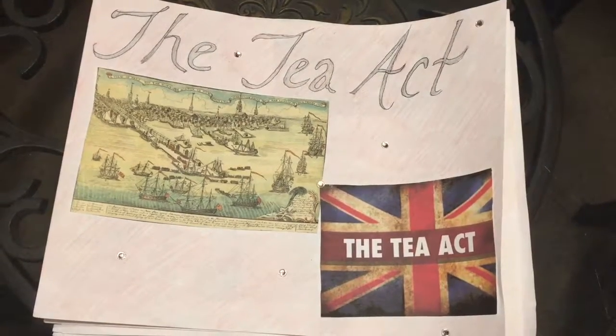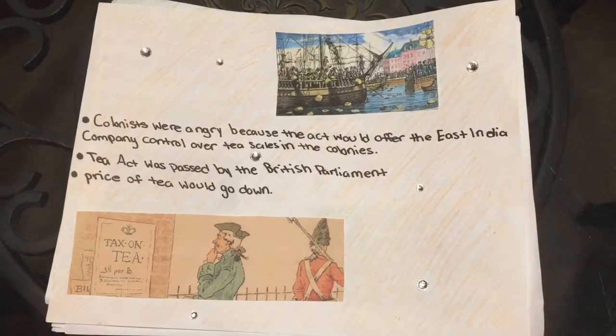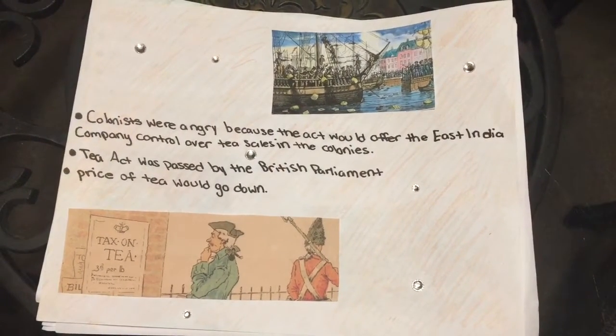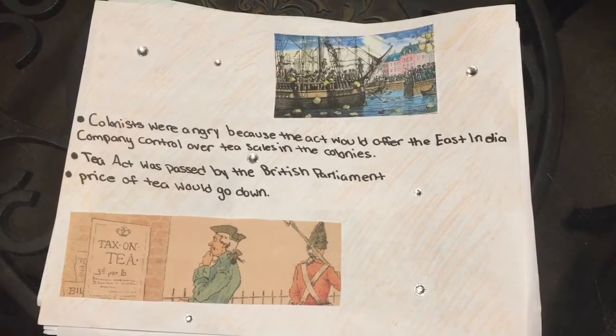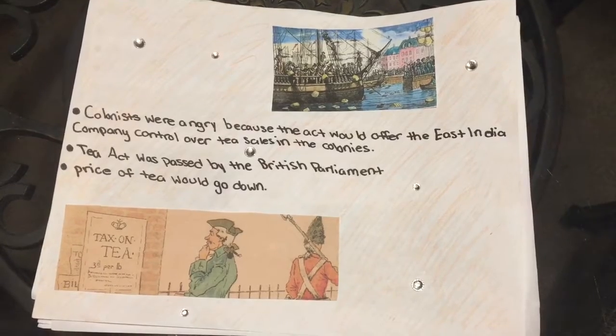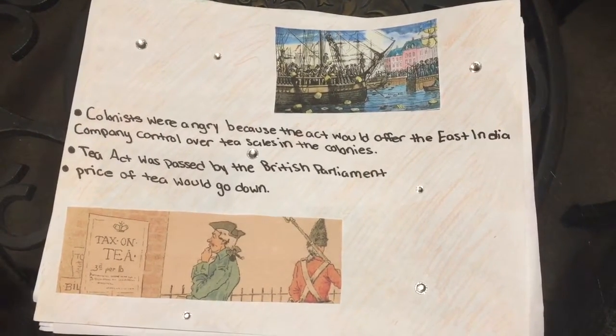Next is the Tea Act, which was passed by the British Parliament. The British didn't really think colonists would be sad or upset about the act, which let the East India Company get a grip on tea sales in the American colonies and not pay taxes. But colonists were angry about the EIC having control over tea sales.